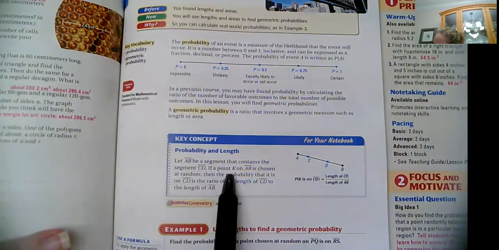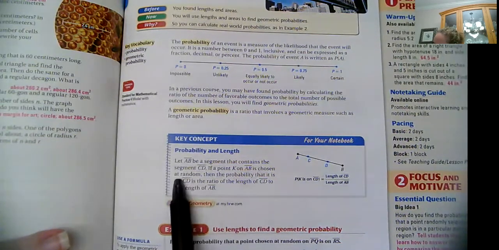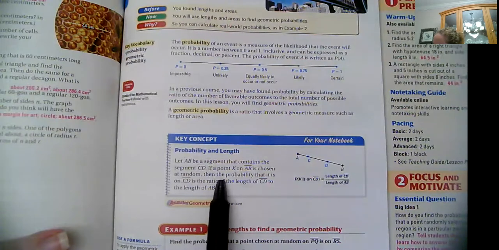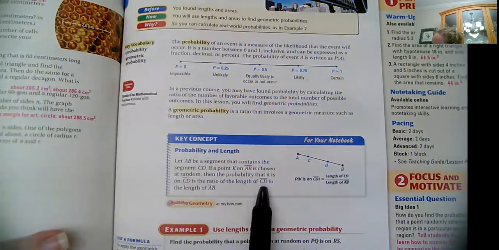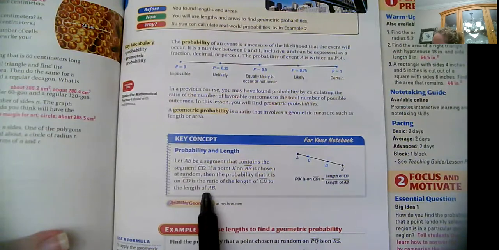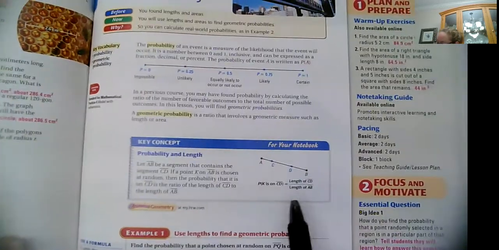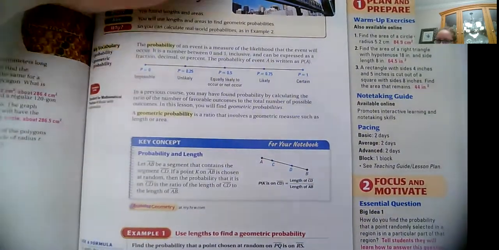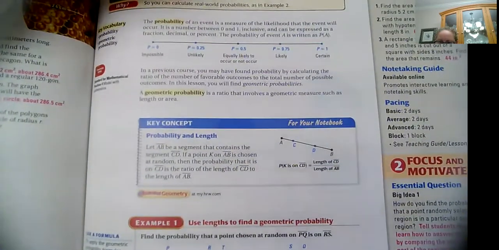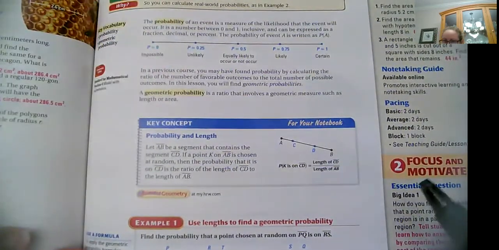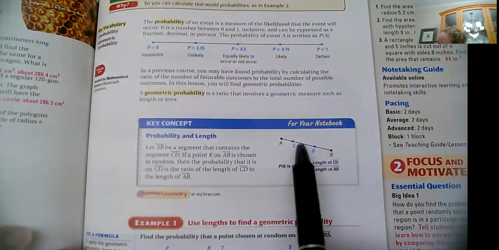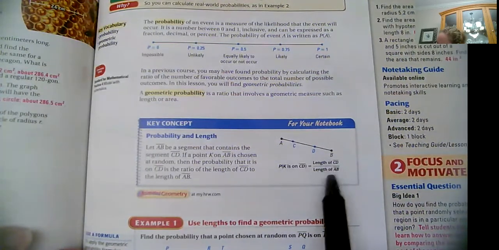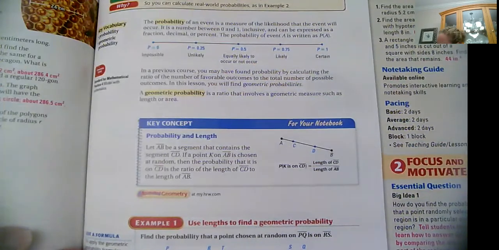If a point K on AB is chosen at random, then the probability that it is on CD is the ratio of the length of CD to the length of AB. So what that says is, the chance of a point landing inside here is that length, the smaller one, over the entire length itself.